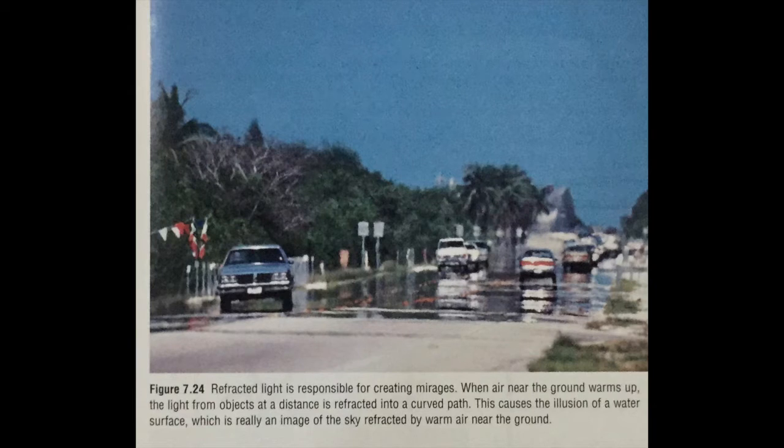Figure 7.24: refracted light is responsible for creating mirages. When air near the ground warms up, the light from objects at a distance is refracted into a curved path. This causes the illusion of a water surface, which is really an image of the sky refracted by warm air near the ground.